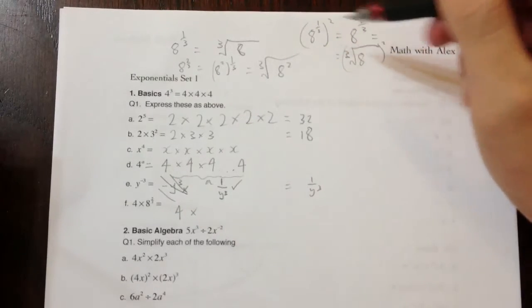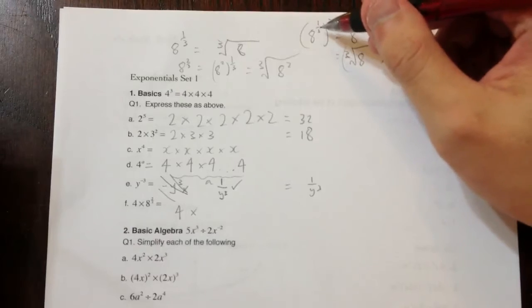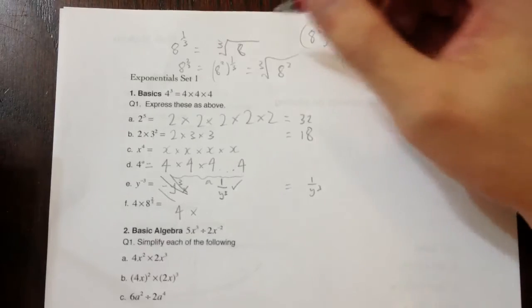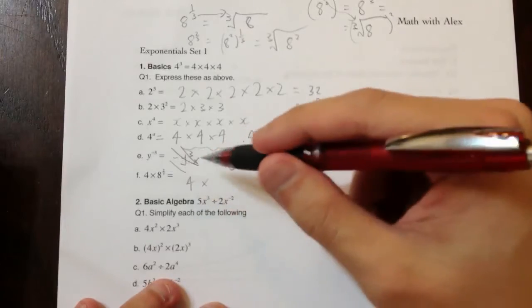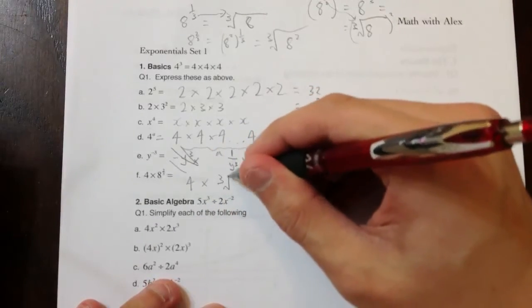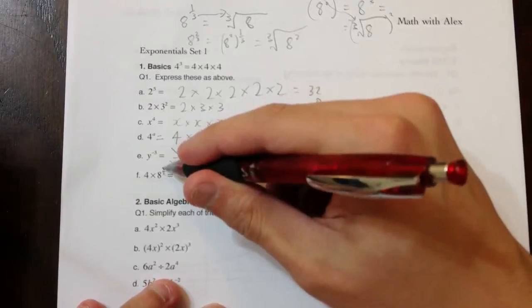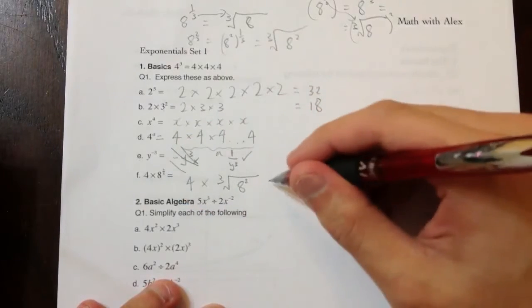They just become roots. Okay, fraction is a root, whatever. This number becomes that number. This number becomes that number. So, taking that bottom 3, we're going to put it into the root, and we get third root of 8. And then we take that top number, and we just square this.